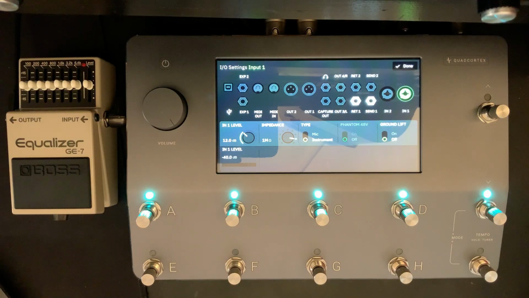If I plug my guitar into the input of the EQ pedal and then run that into the input of the Quad Cortex, and I boost the EQ pedal, it's obviously going to take it over that limit. So that's why we can use the effects send and returns inside the Quad Cortex.